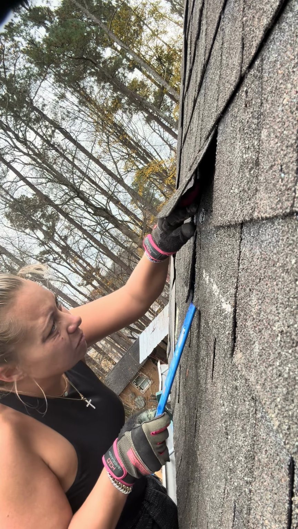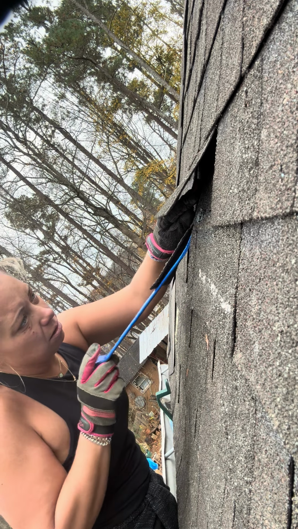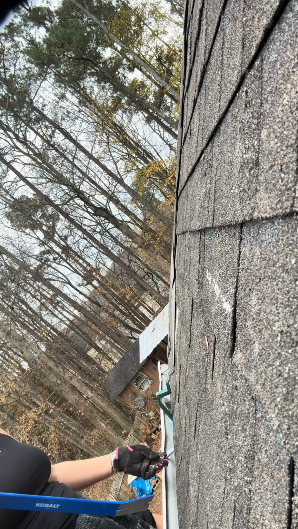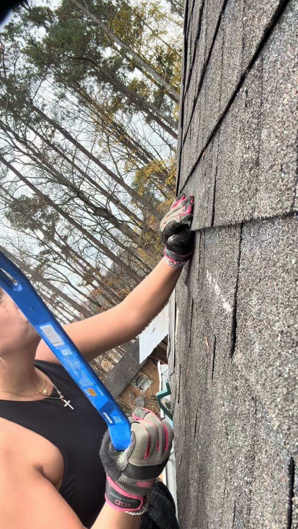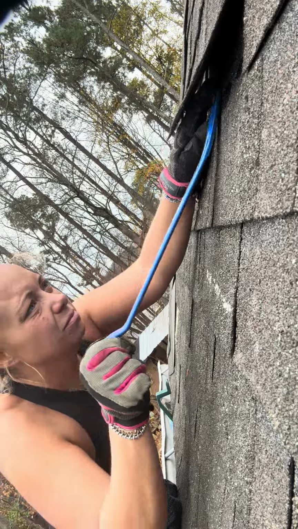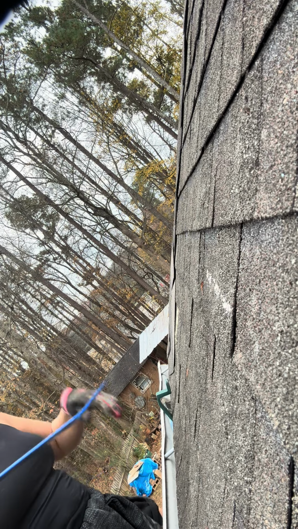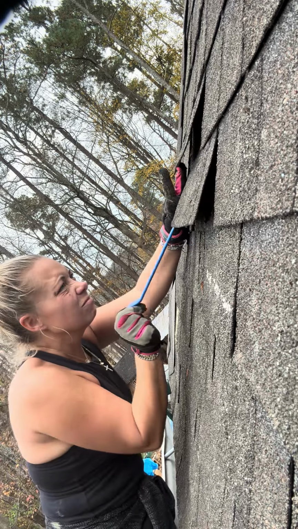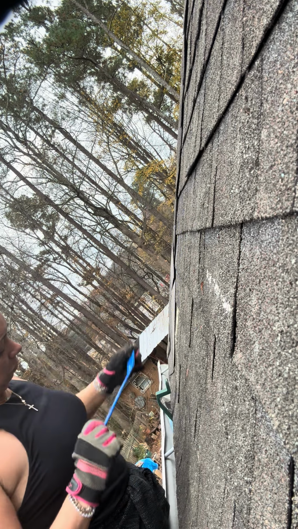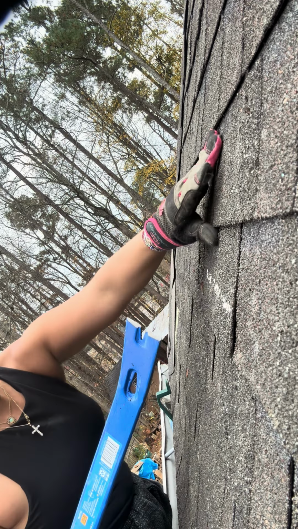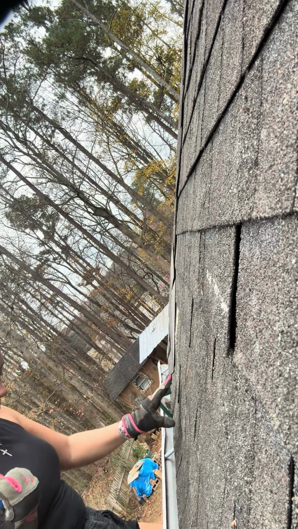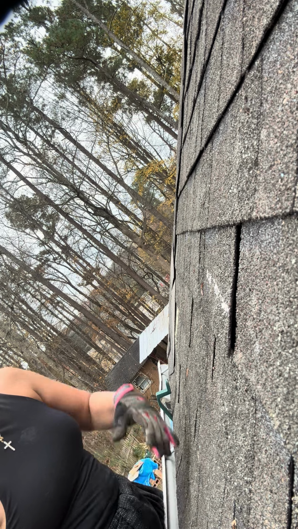The nail just broke. One nail. This nail, this is the damaged shingle.